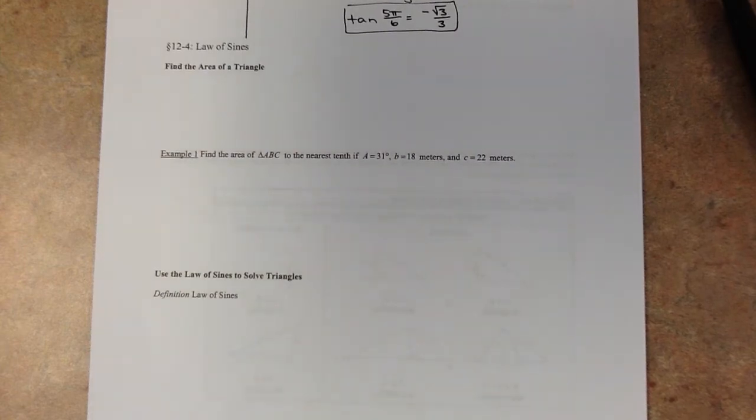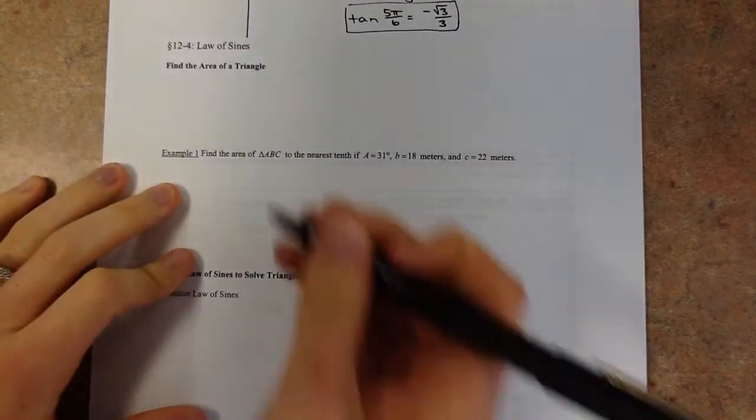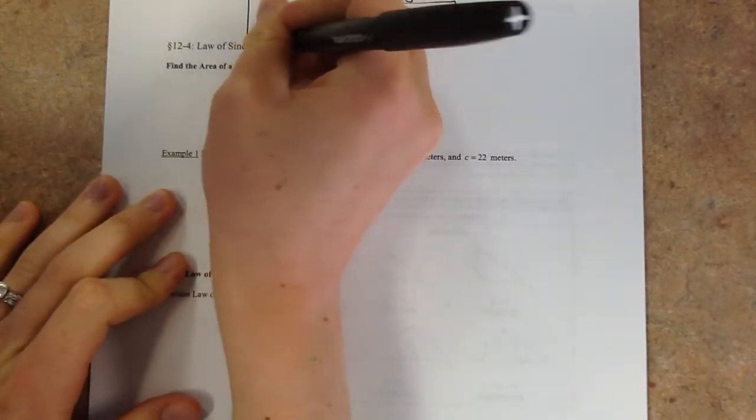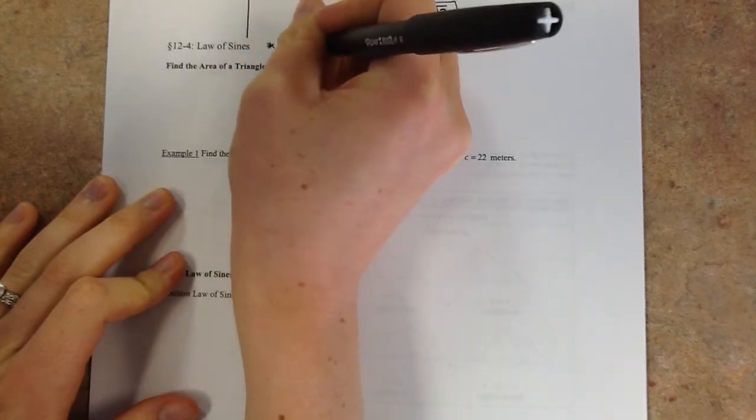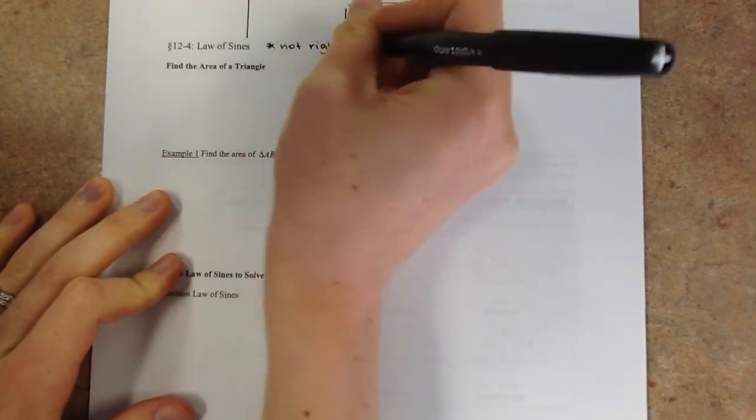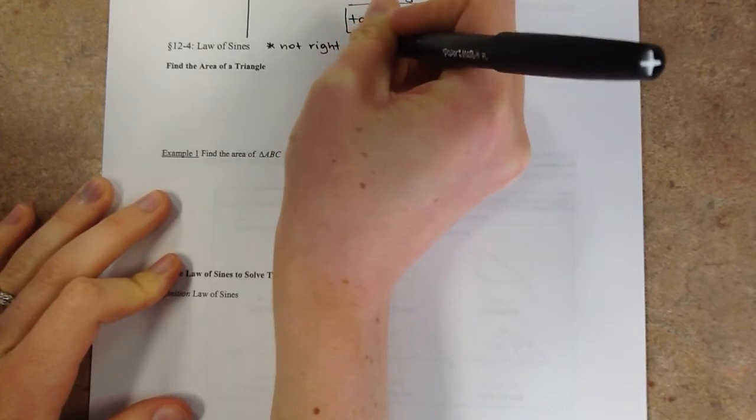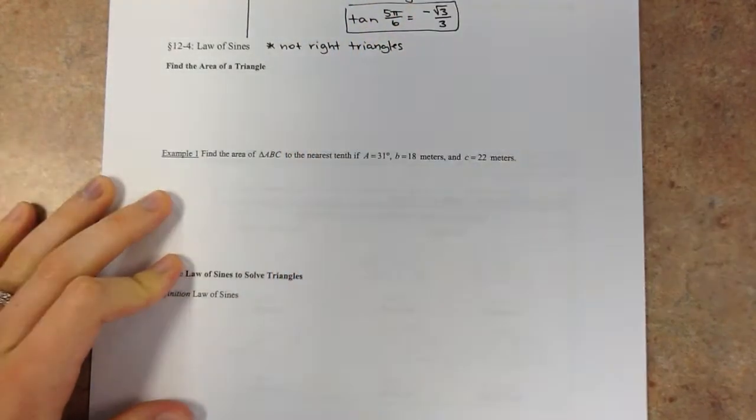So before we get into 12.4, I want to tell you that in this section, we are no longer dealing with right triangles. You might want to make yourself a little note because we've been doing right triangles the whole time. Now we are no longer dealing with right triangles. Okay, so we are dealing with generic triangles.